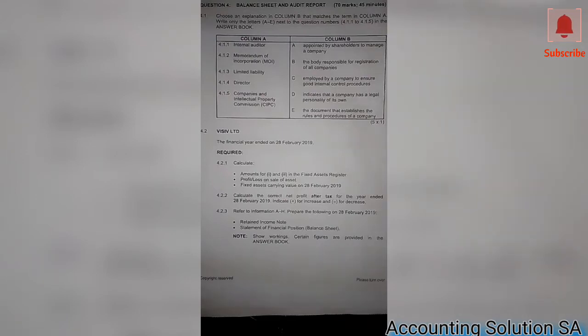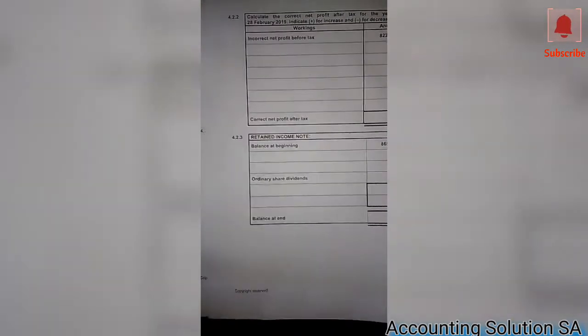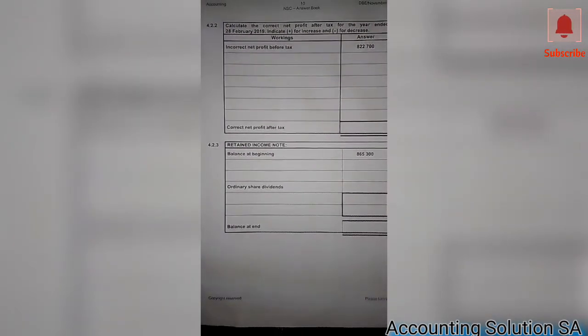You are only calculating the adjustments that you have been given. If you check the answer book that we are given, 4.2.2 for correct net profit after tax, you can see that it's a short space, which means there's no need for you to write sales, cost of sales, gross profit, and so on. You are only adjusting for the additional information.